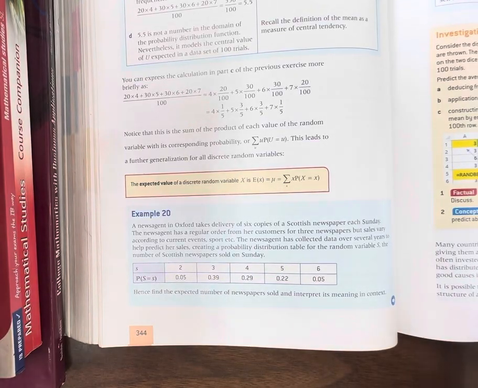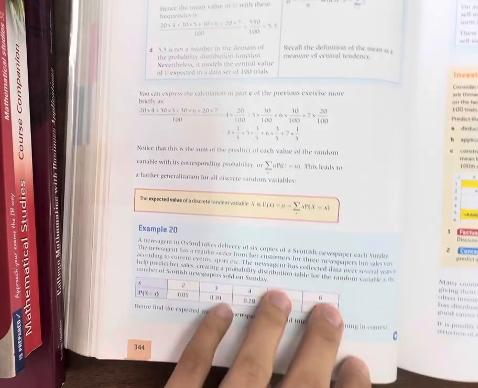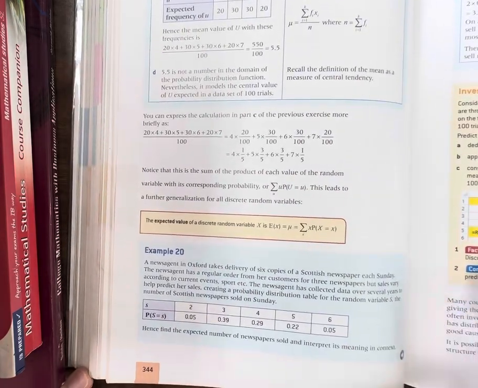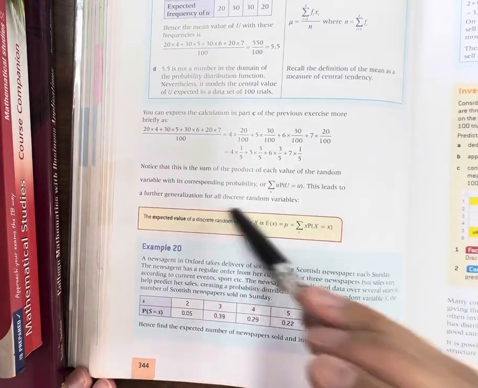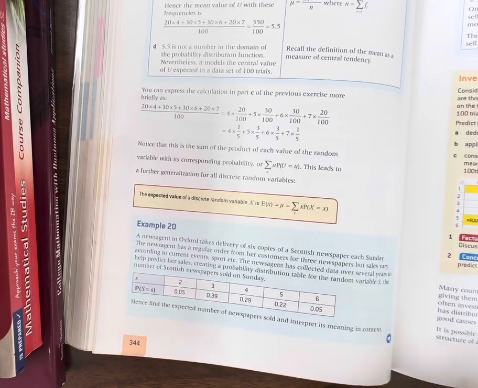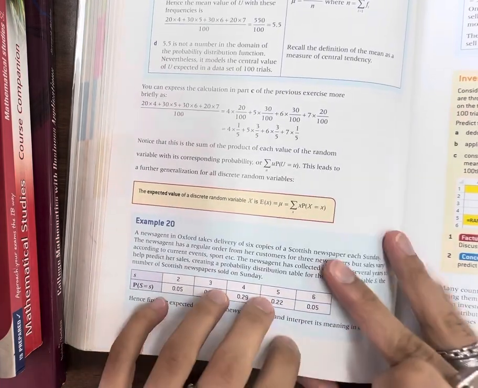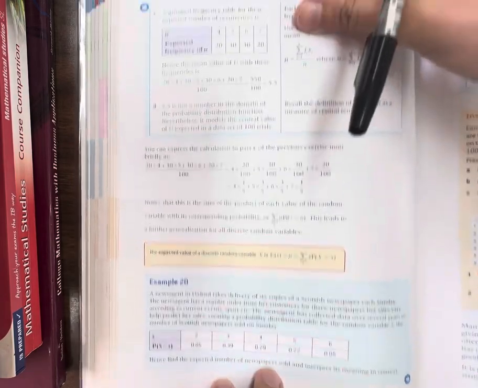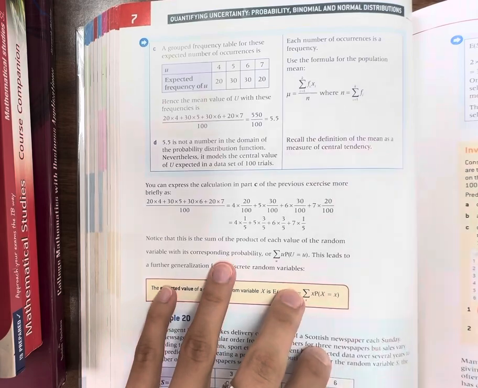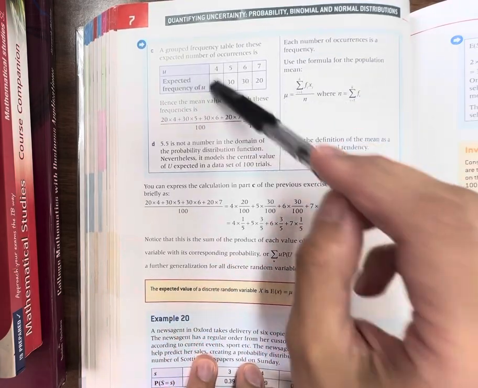Okay, so for example 20, it's actually quite similar to what we already did in the previous example. However, this one actually just leads to a generalization, or rule, if you will, as to how to obtain an expected value. In example 19 in the previous video, I kind of just told you that to get the expected value, what's the rule involved?